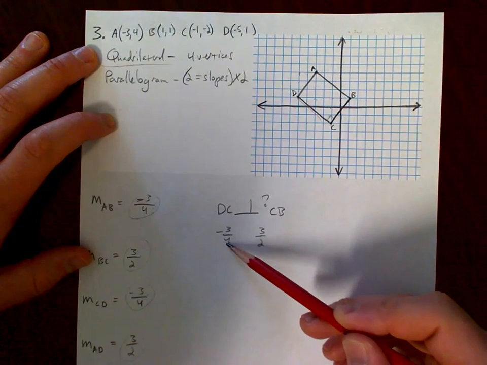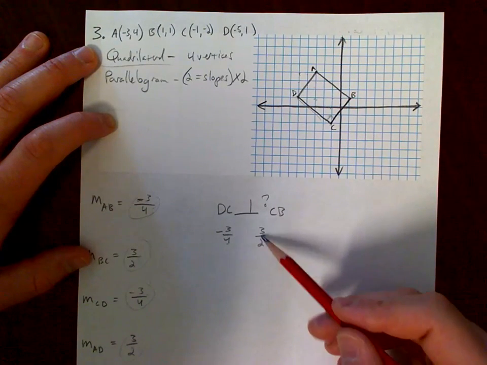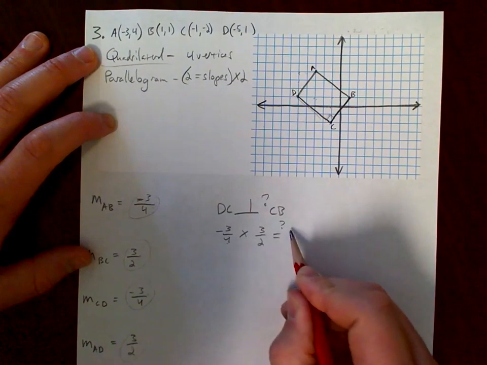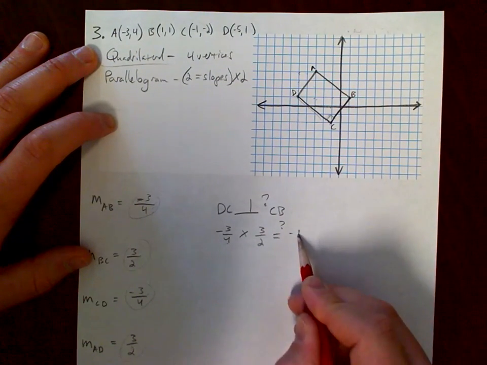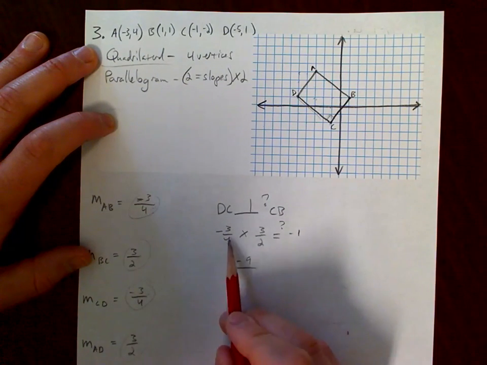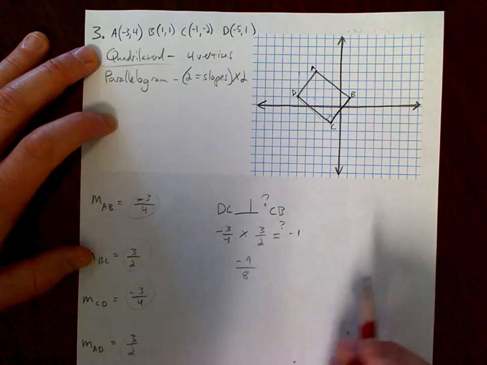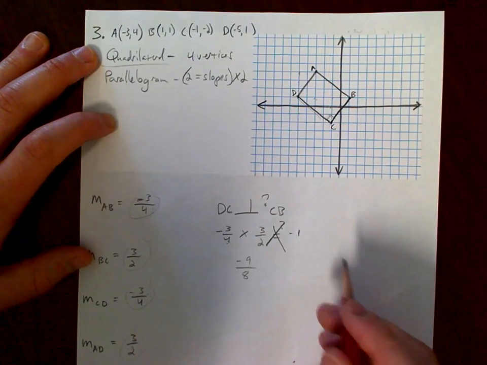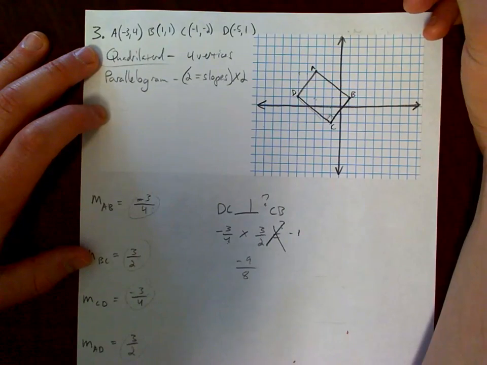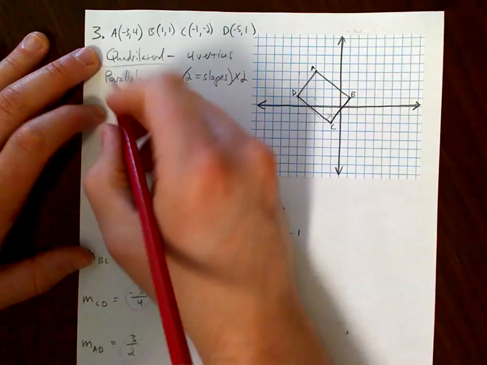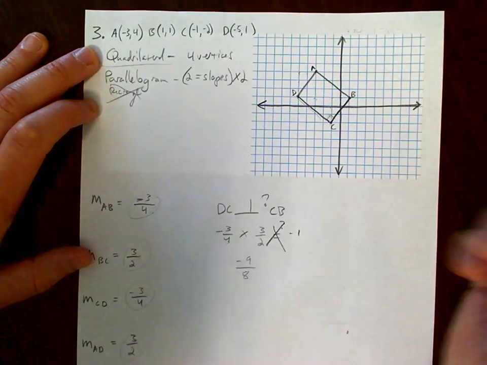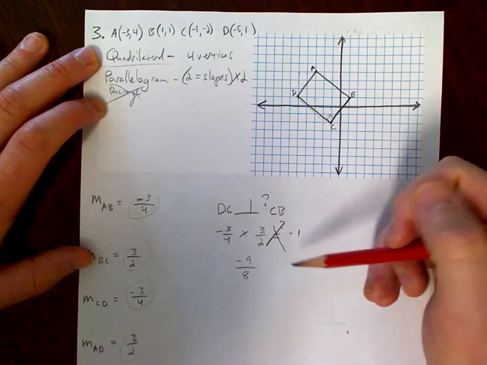Now if I flip this and make it positive, I don't get 3 over 4. So another way to test this is, do I get negative 1? So negative 3 times 3 is negative 9. And on the bottom, 4 times 2 is 8, so that's not negative 1. So it's not a rectangle. Right, not a rectangle, because I don't have perpendicular lines.